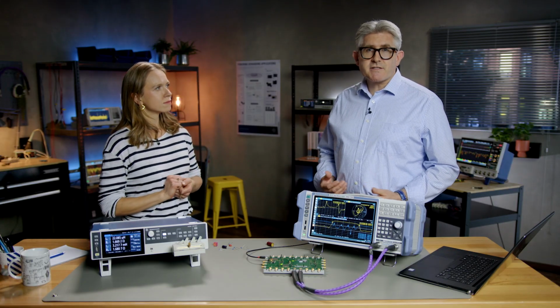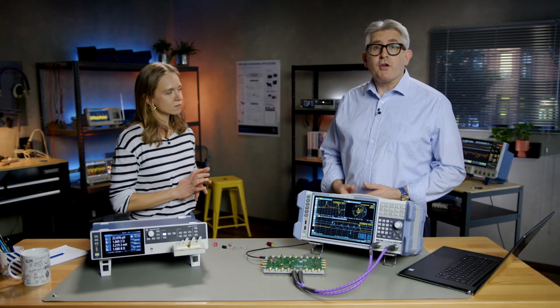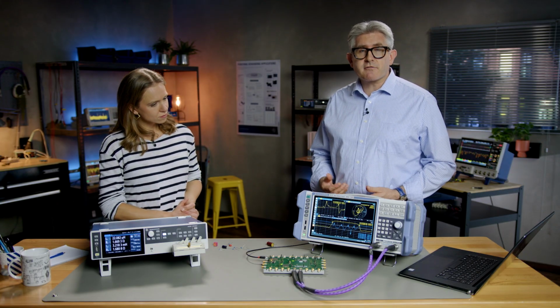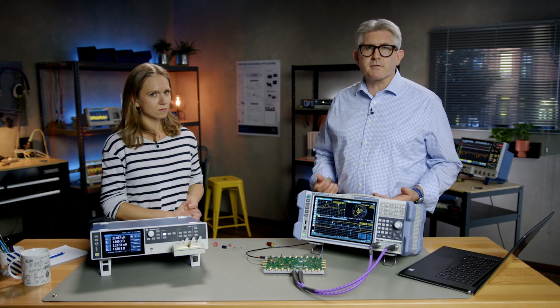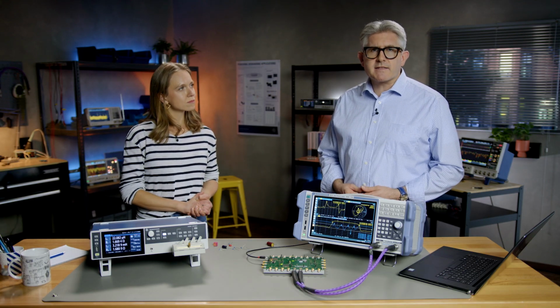What are the main use cases for both products? You'll find LCR meters on the lab bench to measure discrete passive components such as capacitors, inductors, or resistors. When it comes to a VNA, you'll also find these on the lab bench to characterize RF components such as filters and antennas, helping you optimize the design and ensure compliance. Both instruments can be automated, making them ideal for a production environment.